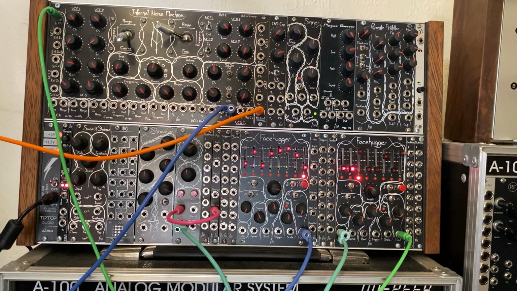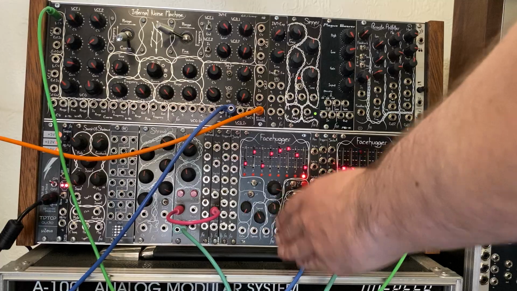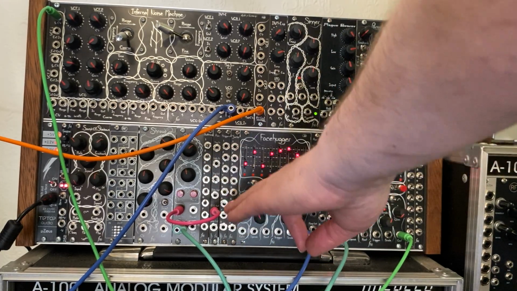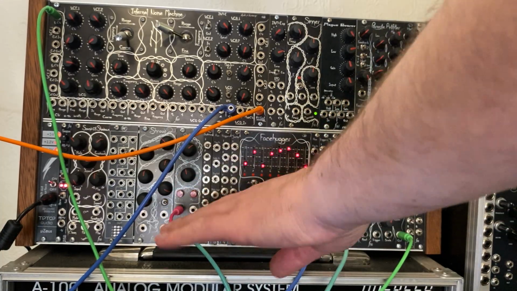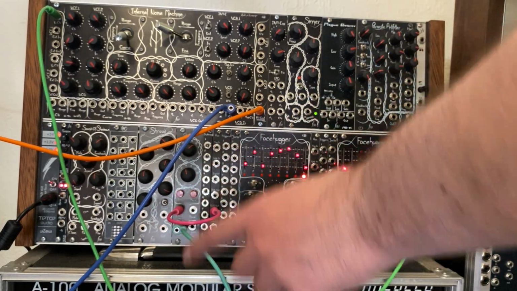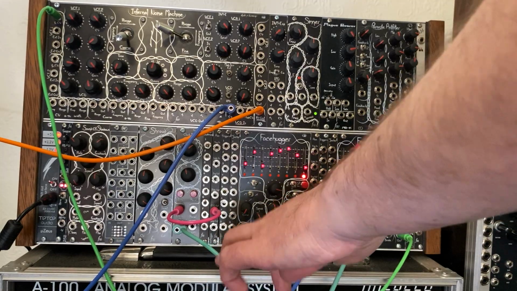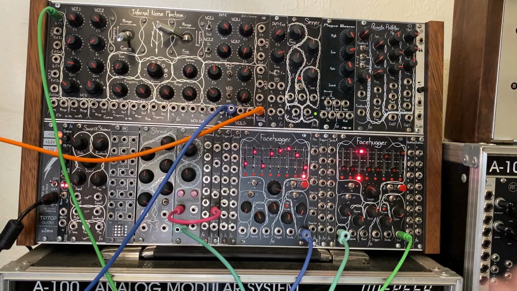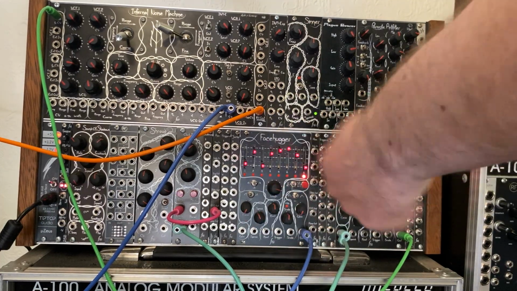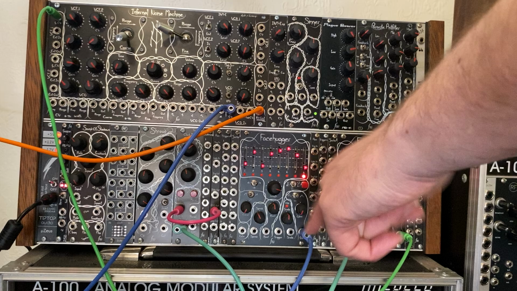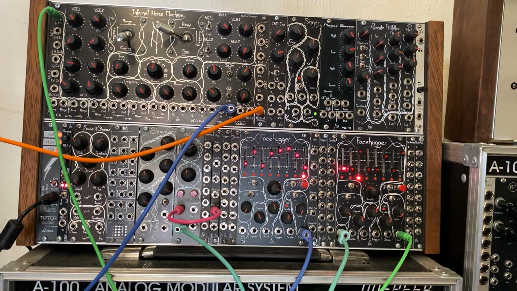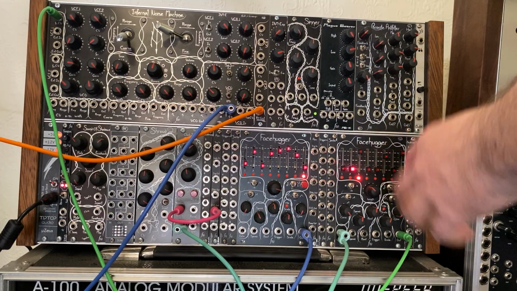So what I've got going on here is, this facehugger here is clocking the clock sync. I've got the end of state out from it going into the clock in on the clock sync, and then I've got the ramp out from the clock sync going to X in on this facehugger. So what that means is that for every time this cycles through, we get a clock that I can divide down and send to this other facehugger, to keep it in time with this one.